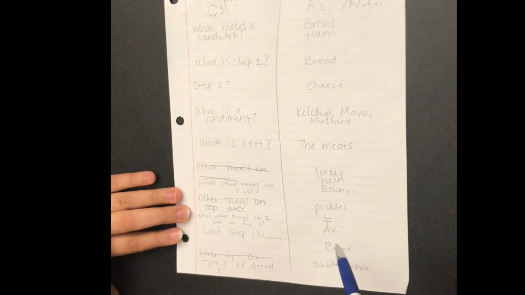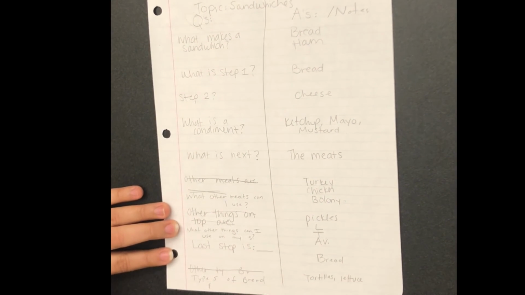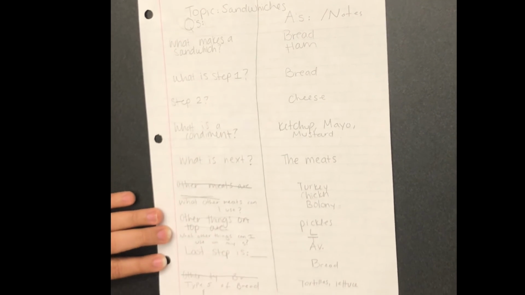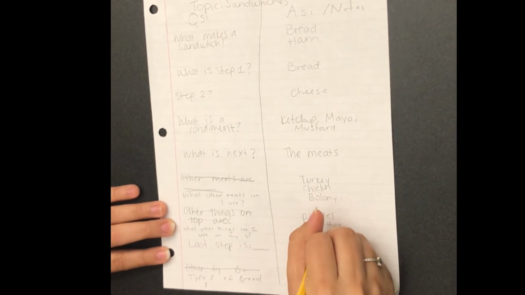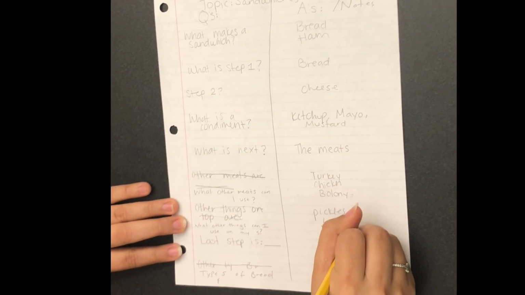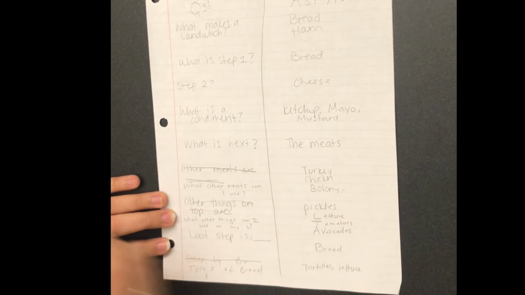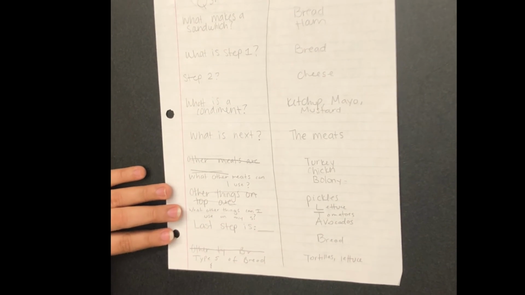Okay, I see more abbreviations here. What is that about? The L is the same thing. I was trying to keep up with all the listings. So L stands for lettuce, T is for tomatoes, and AV was for avocados. I was just trying to keep up again. Okay, that's fine. But other than that, you did real great. Good job. Thank you.